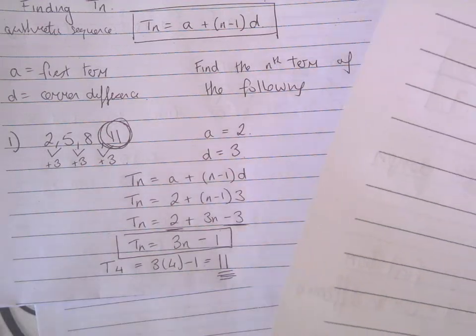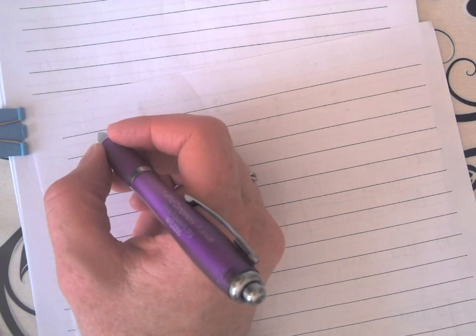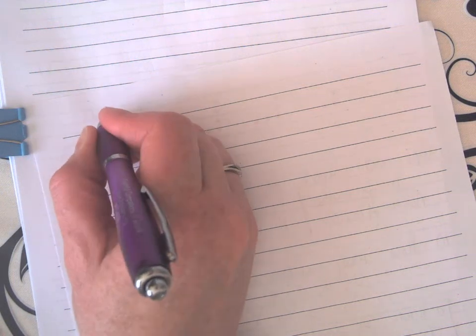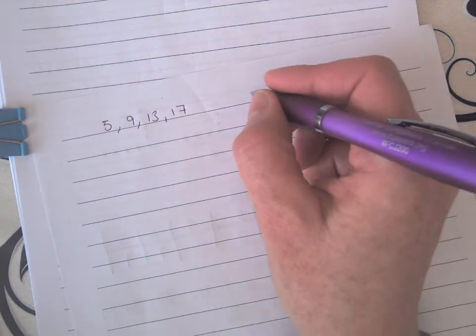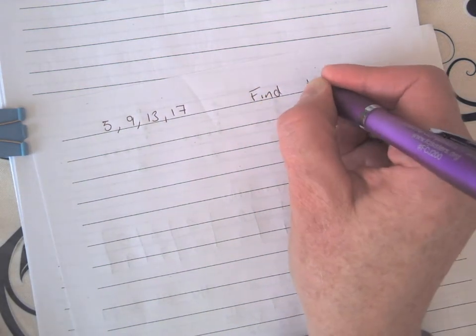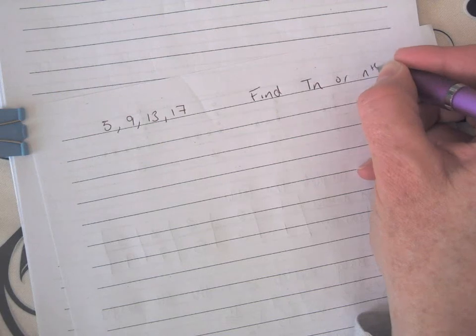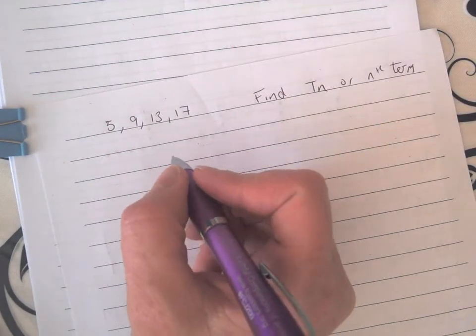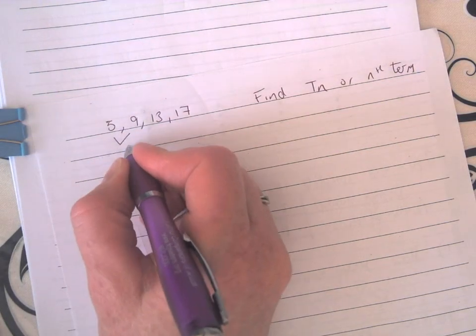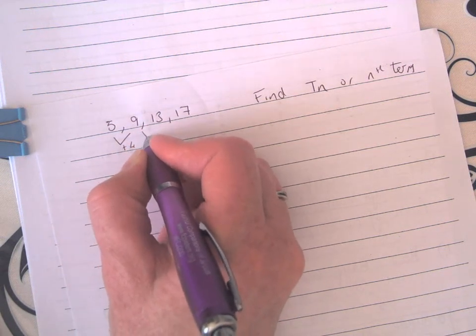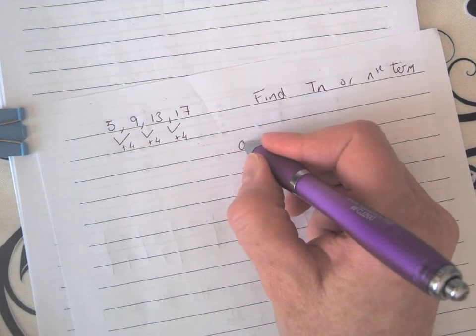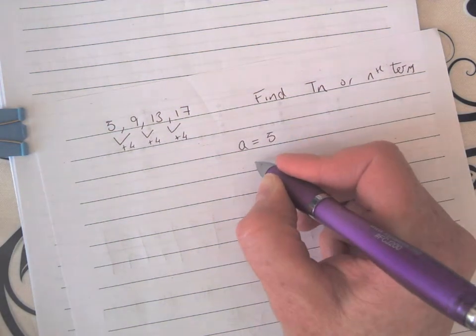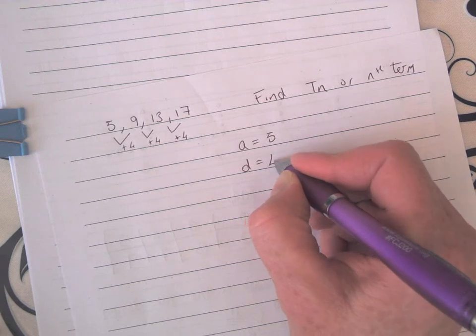Okay, so let me just do another one for you. So let's say we have 5, 9, 13, 17. So find Tn, or the nth term. Okay, so again we look and we see, what do I do to get from 5 to 9? I add 4, next one is add 4, next one is add 4. So it's a common difference of 4. So my a, my first term of the sequence, is 5. My d, my common difference, is 4.